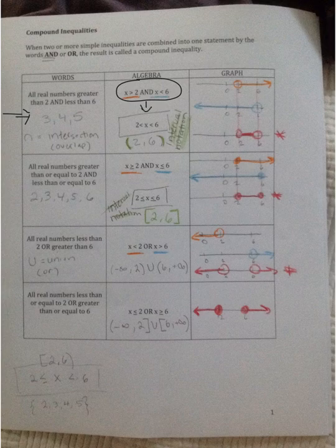If you cover up this part right here, and just read that left-hand statement, it says x is greater than 2. And then erase that and just cover up the right-hand part that says x is less than 6. So you can see that you have two inequalities happening here.